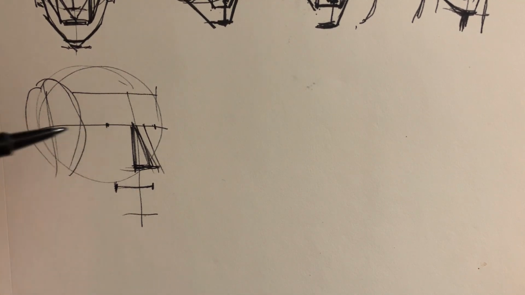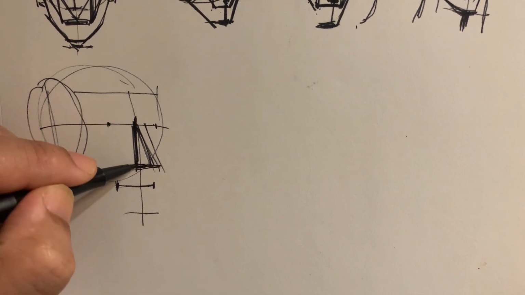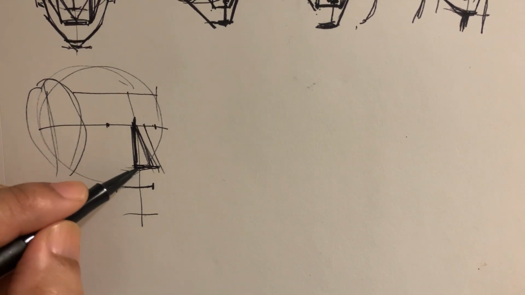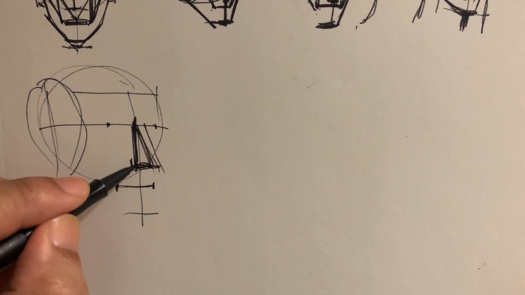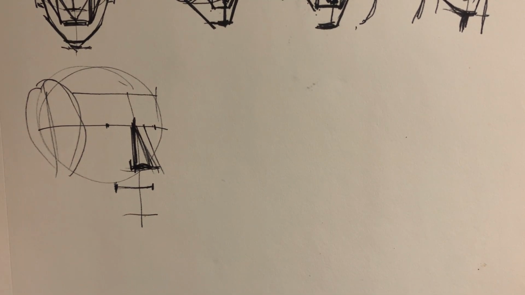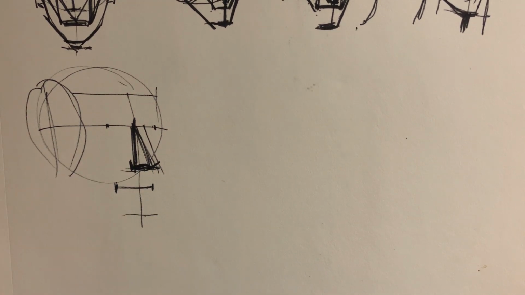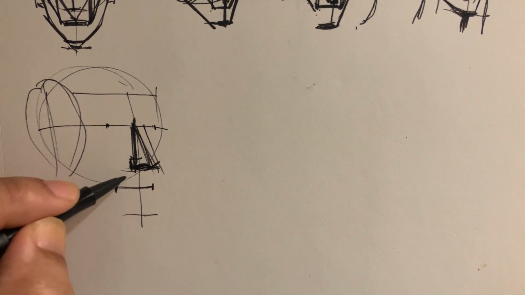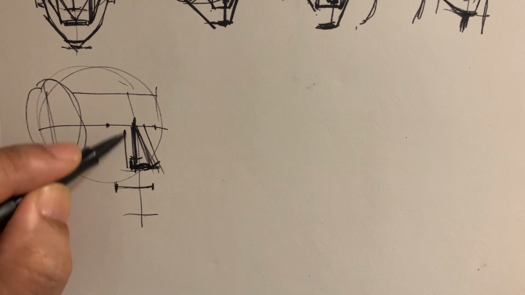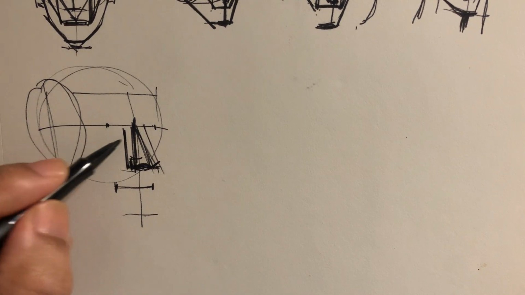So a couple of things that happen. So this is where the nose is attaching. However, the nostrils go like that. And then the nostrils can help you place the corner, the inside corner of the eye.